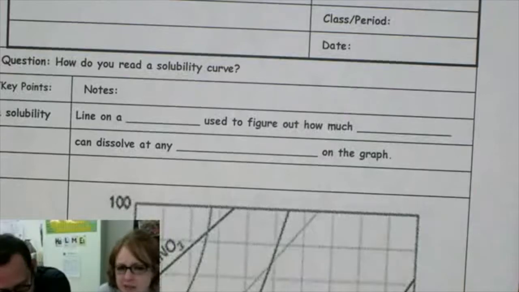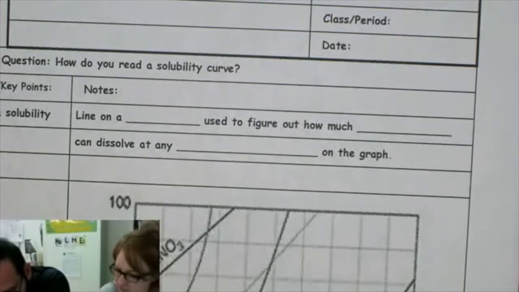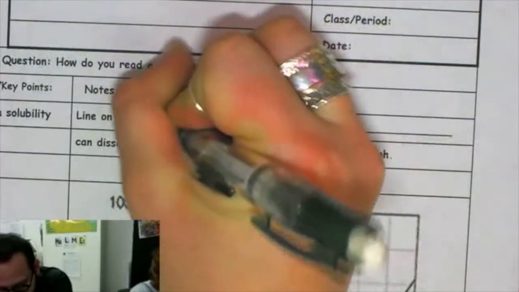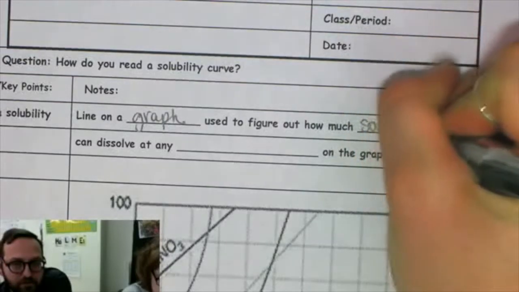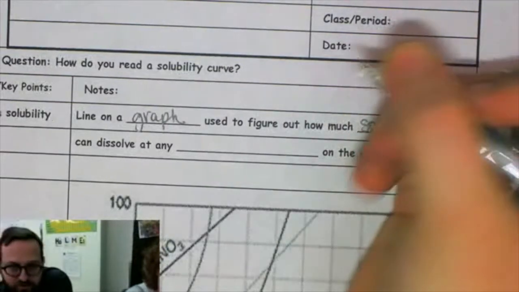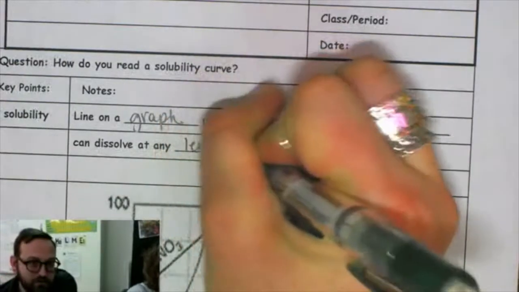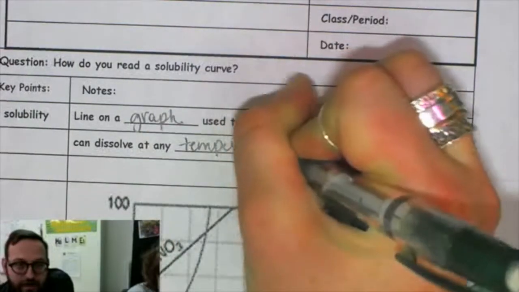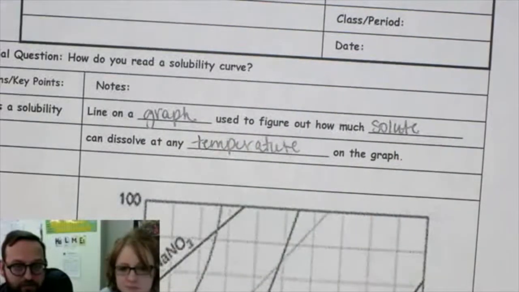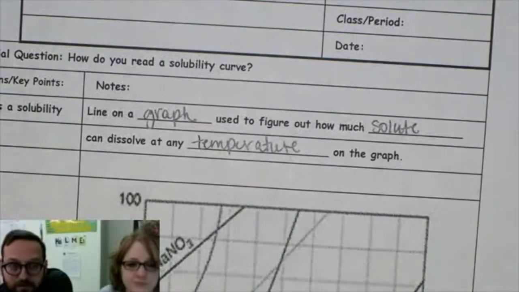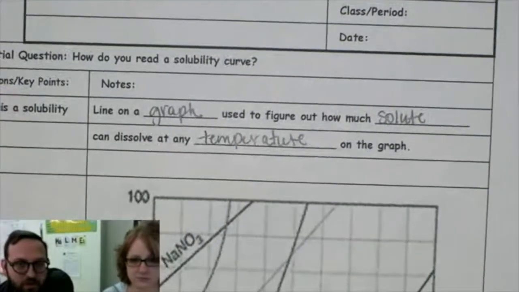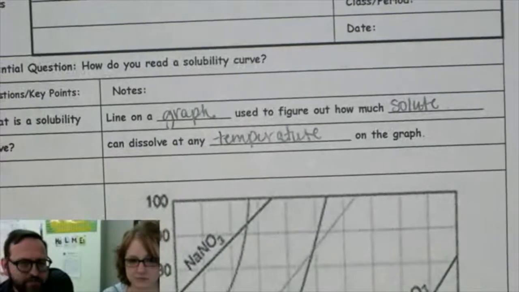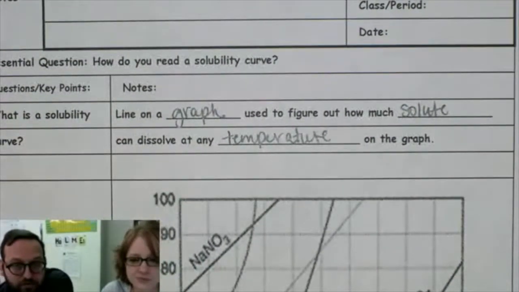Not exactly. Can you explain? Yeah, okay. So it's a line on a graph that is used to figure out how much solute can be dissolved at any temperature. Okay. So if you've ever tried to dissolve sugar in iced tea before, it's a lot harder than it is to dissolve sugar in hot tea. So the temperature affects how much you can dissolve. And different substances dissolve easier than other substances.